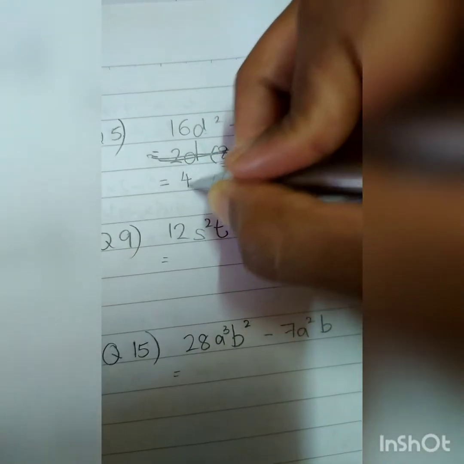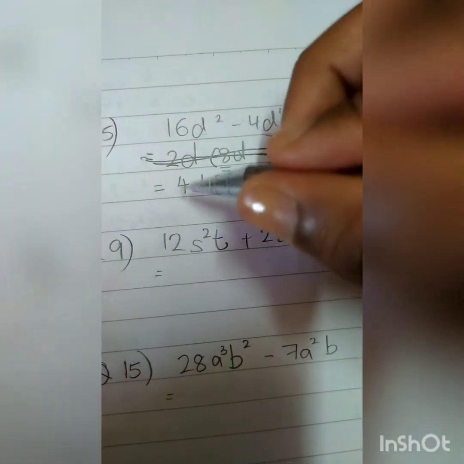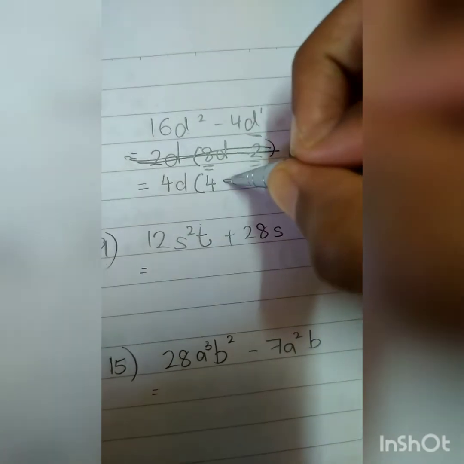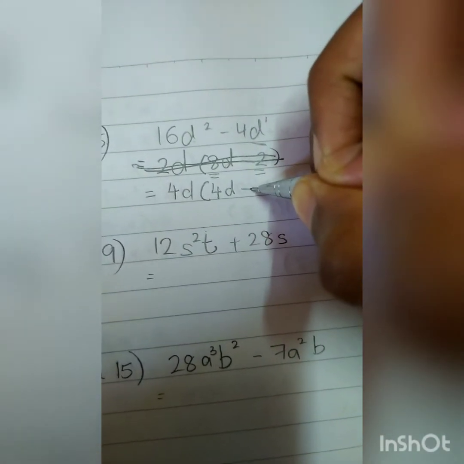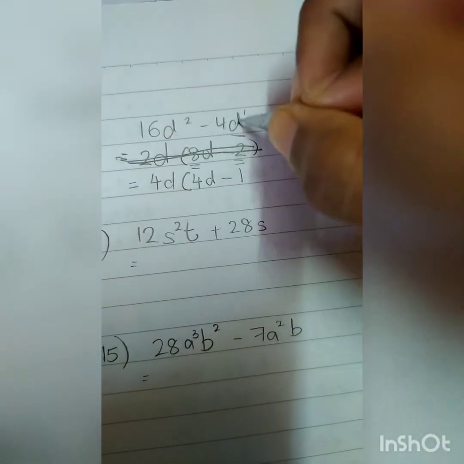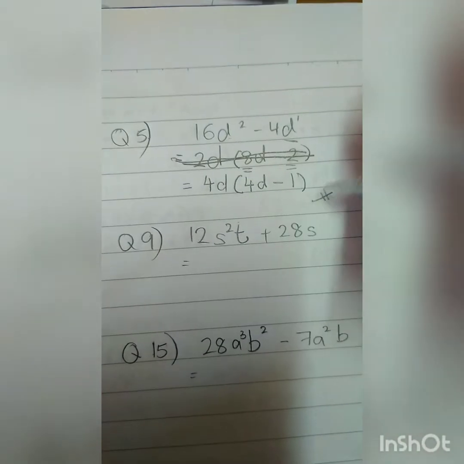Okay, so let me try the bigger number now. I'm going to take 4d outside. So now if I see 16 divided by 4, 4. D squared divided by d, d. Minus 4 times 1 is 4. D times d is d. So this is the answer for question number 5.